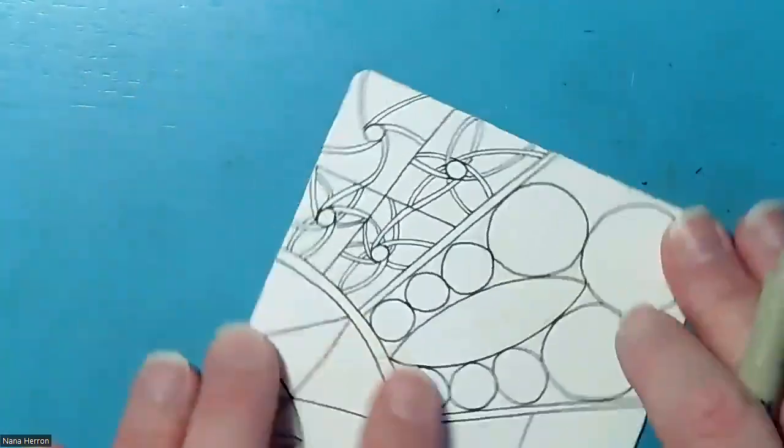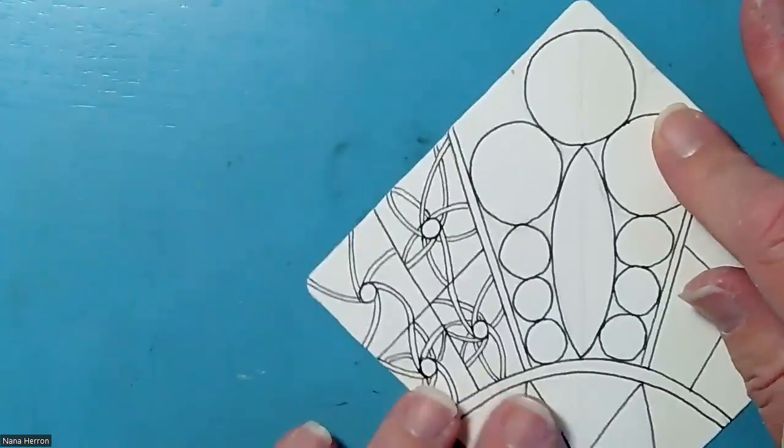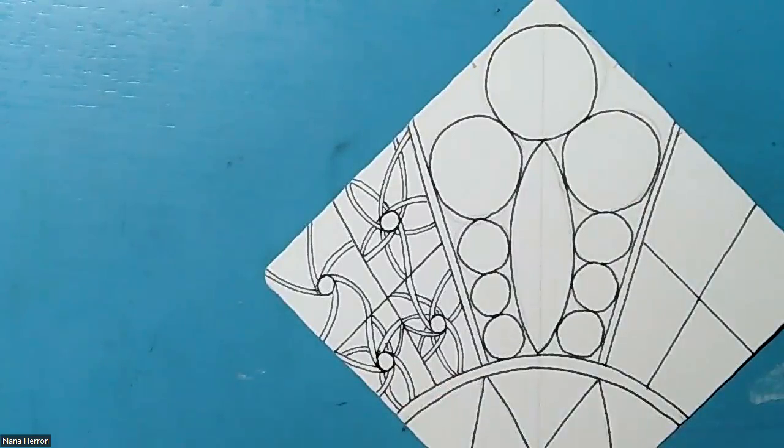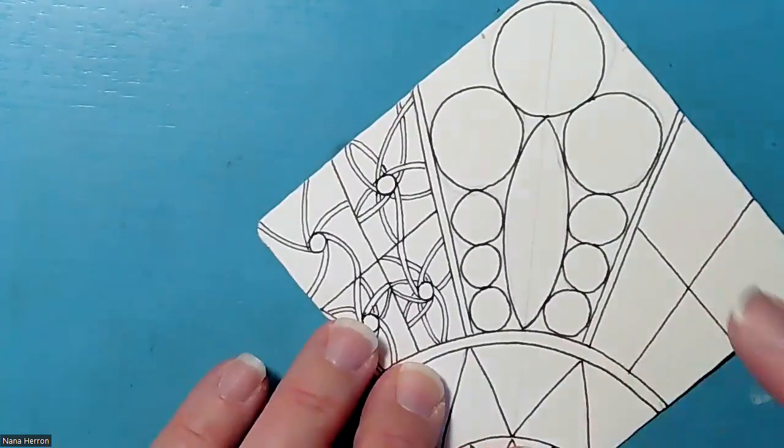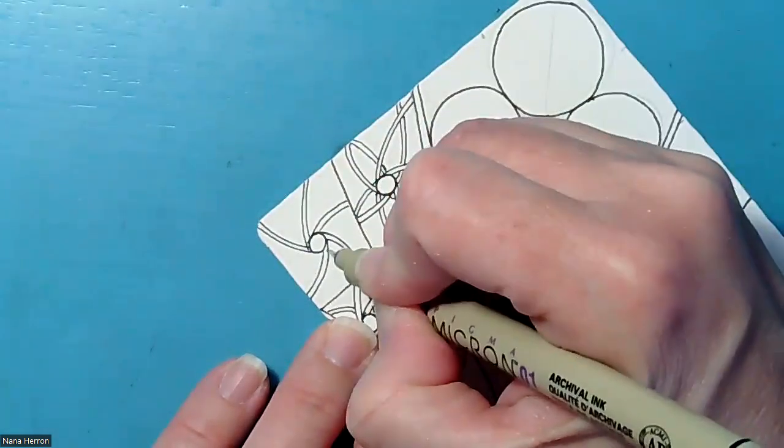All right. And then let's see. I'm going to expand my screen. Then we're going to go the other way.